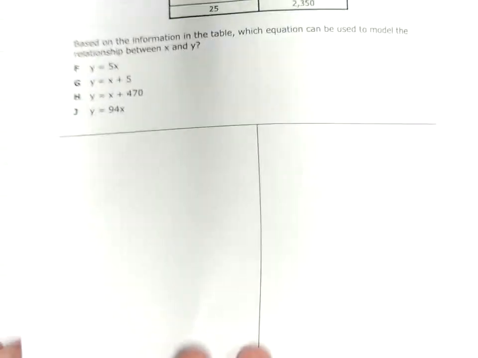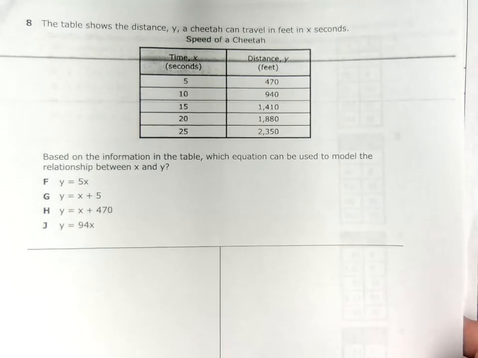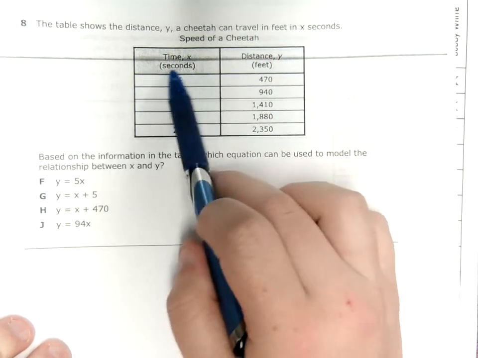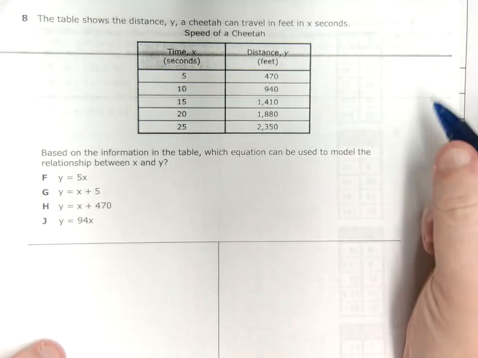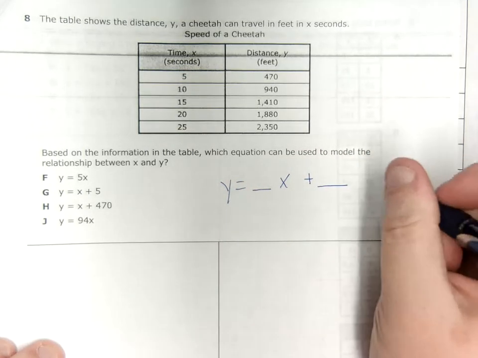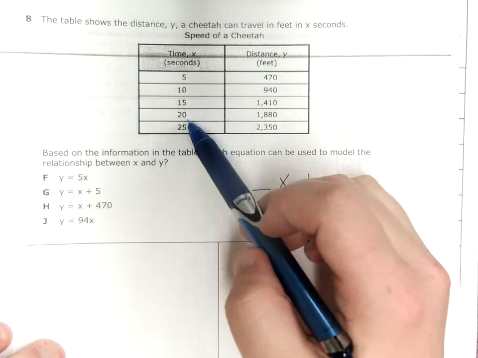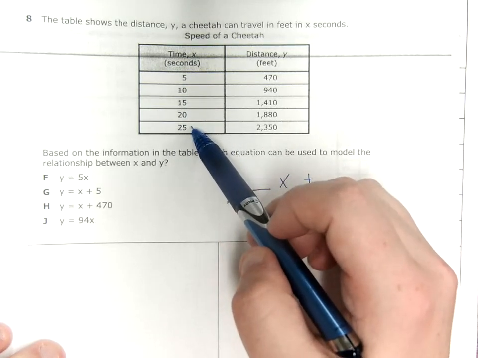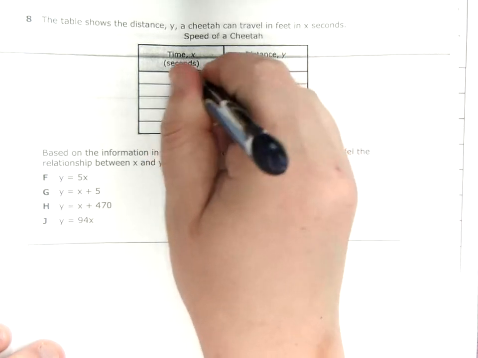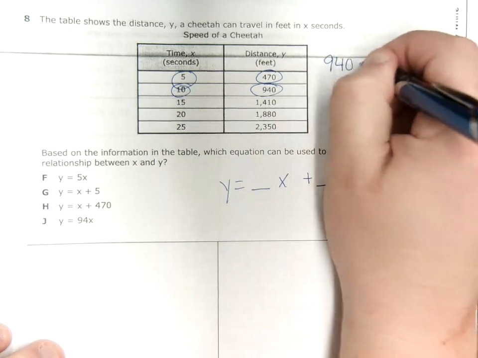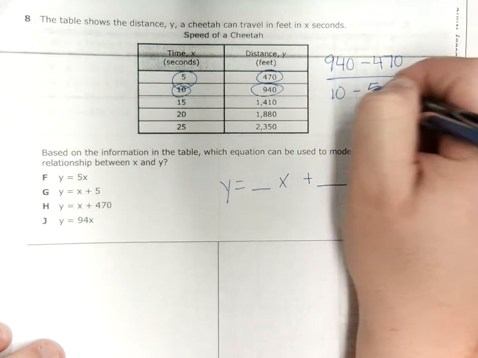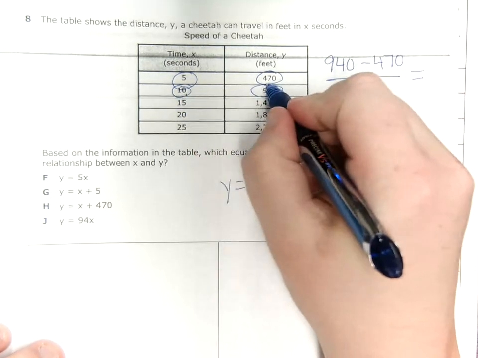Okay. Number 8. The table shows the distance y a cheetah can travel in feet in x seconds. So x and y, okay? We're just going to find our equation. Remember, slope with the x, y-intercept after the plus. I don't have 0 on this one, so I'm going to find the slope first, and that'll help me figure it out. I'm going to pick these two. I always like picking the top two and then subtracting. 940 minus 470 over 10 minus 5, because 940 and 10 match, and 470 and 5 match.